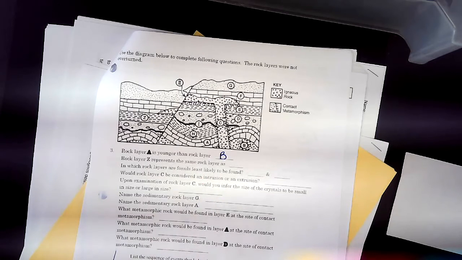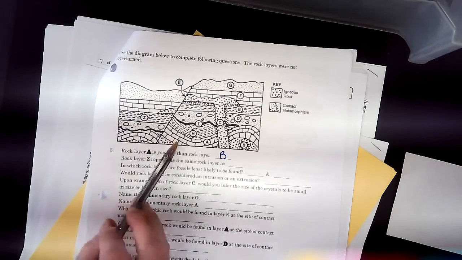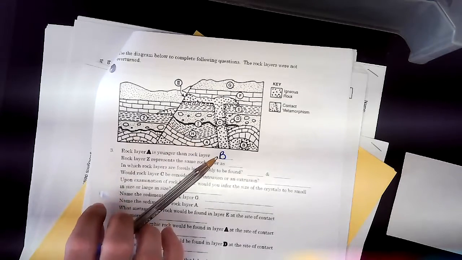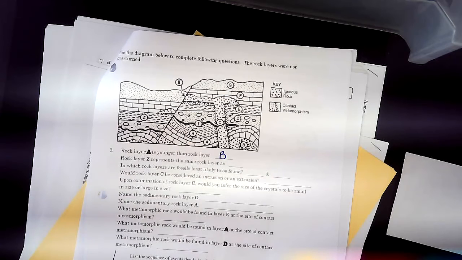So guys, when they say which layer is the same, it doesn't mean the same rock kind. So yes, H and Z are both shale, but they're not the same age. What? They do line up, so that stinks. But double check their order.